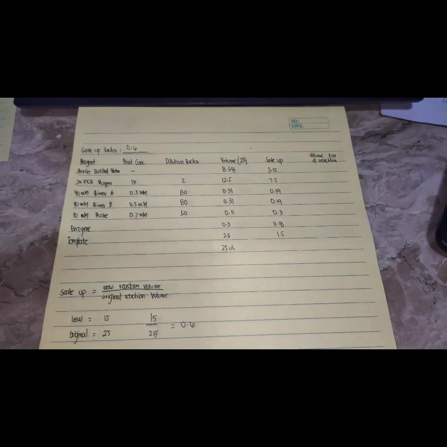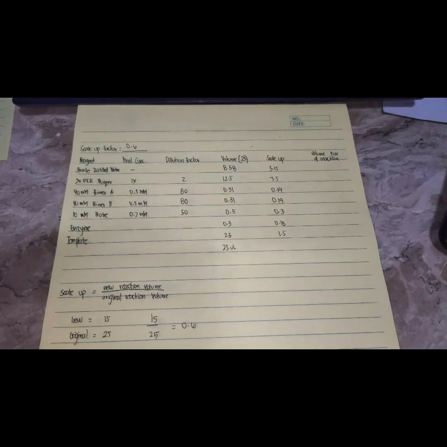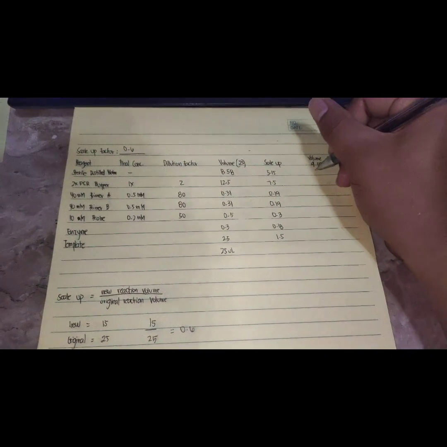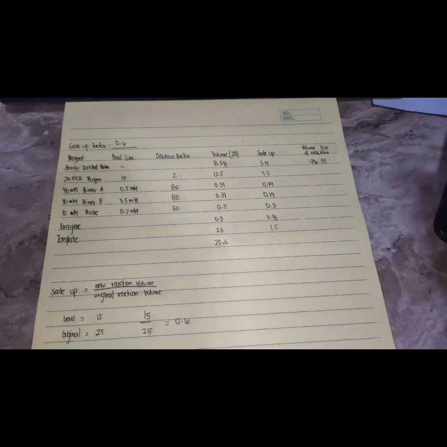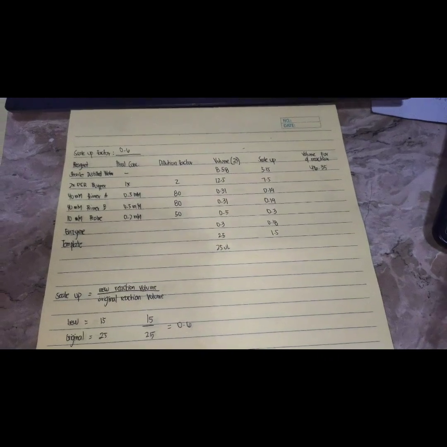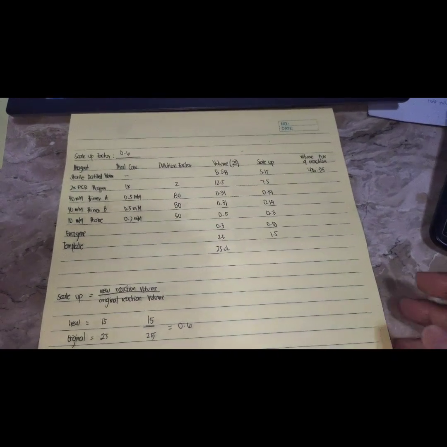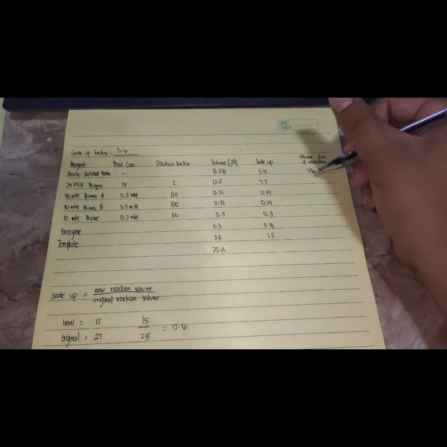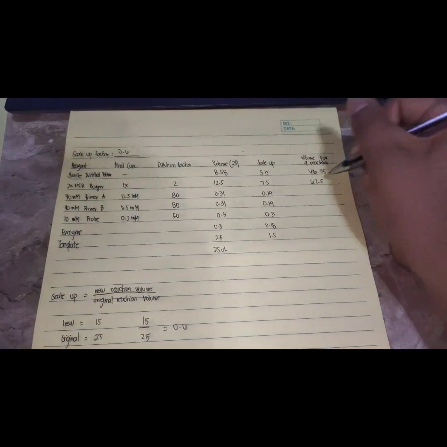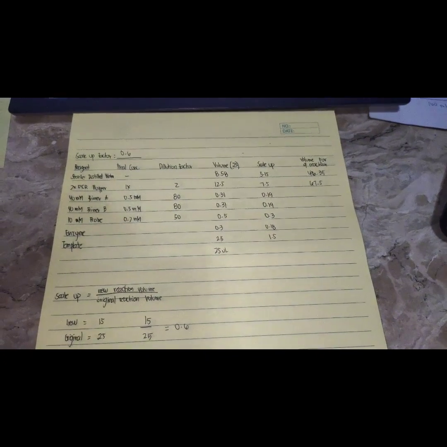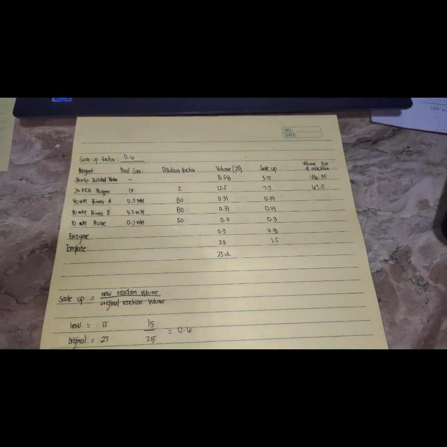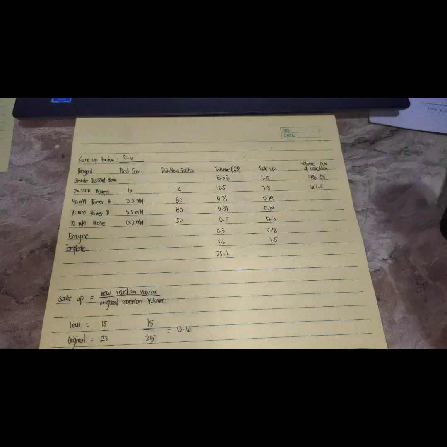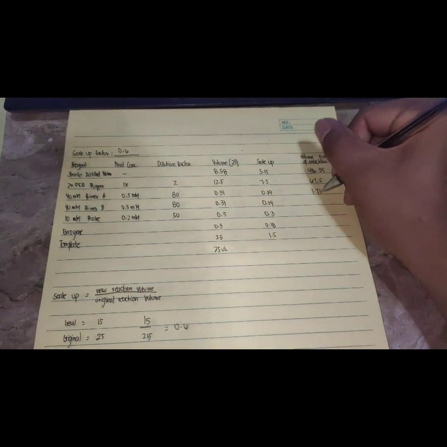So 5.15 times 9 is equals to 46.35. Then 7.5 times 9 is equals to 67.5. For our primer A and B, 0.19 times 9 is equals to 1.71.